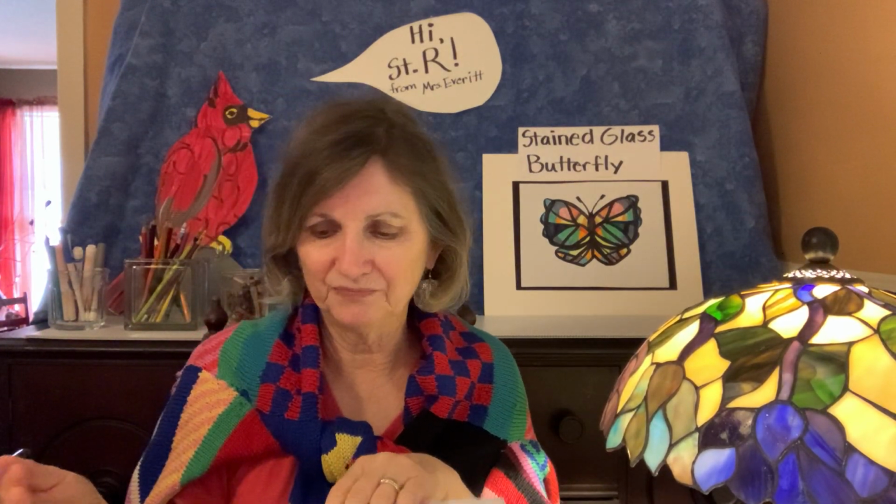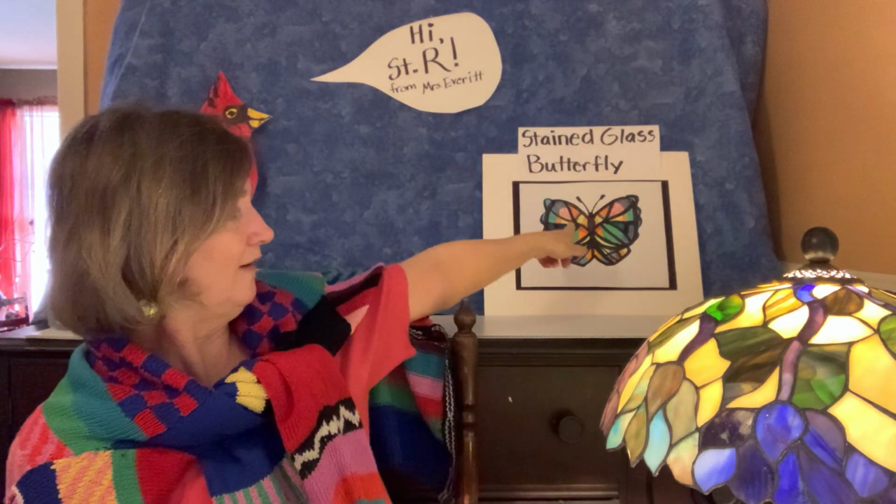What's next? We want to add shapes of stained glass, pretend stained glass. How do we do this? That's kind of up to you. How many shapes? It's up to you. Depends on how much patience and time you have as you color in.